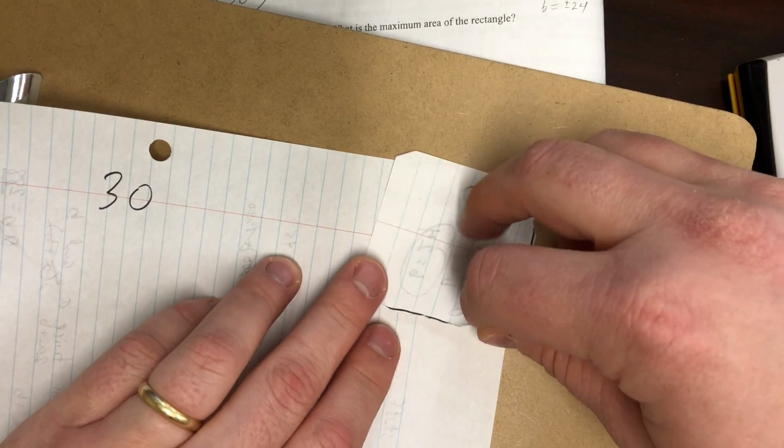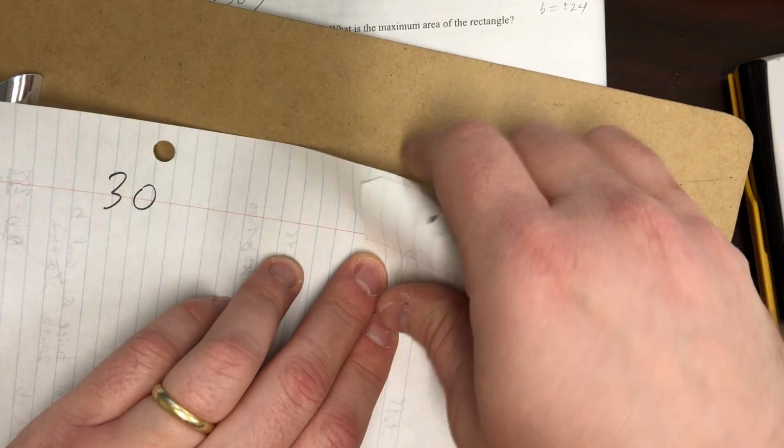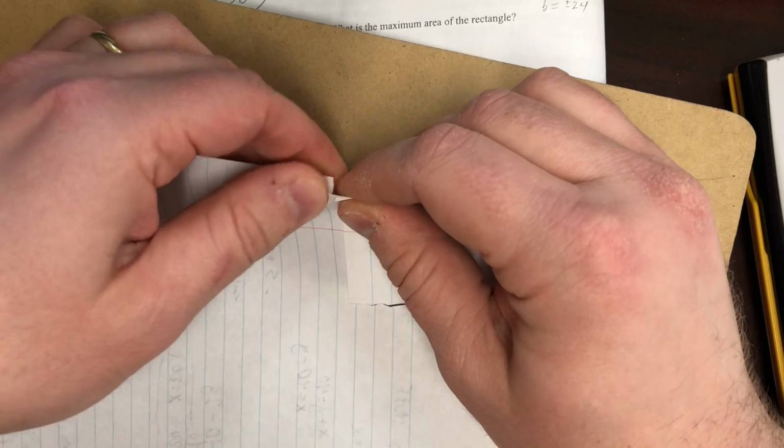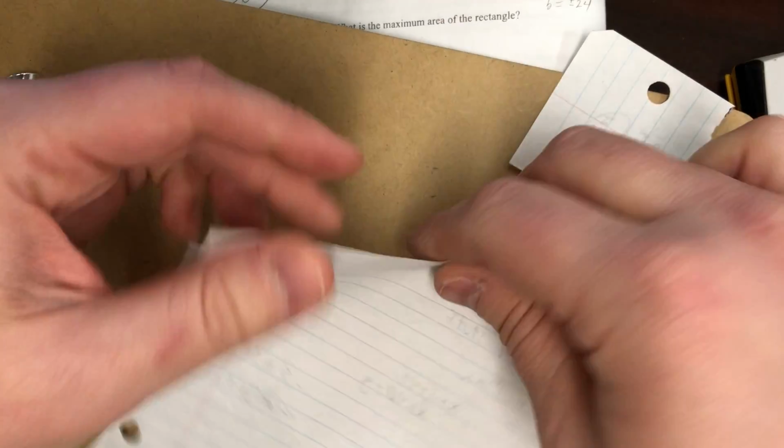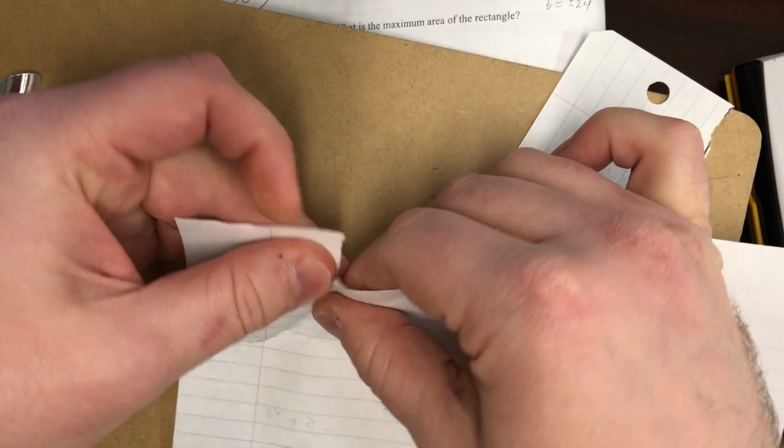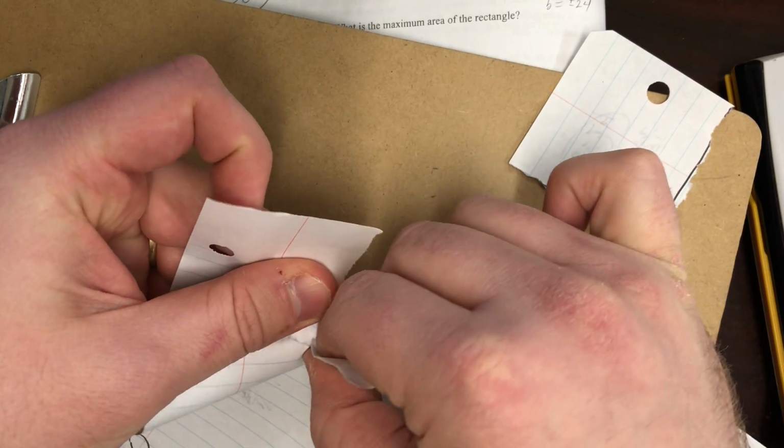And again, if we were doing this for real, we would measure it. We wouldn't be using paper, we'd be using metal.